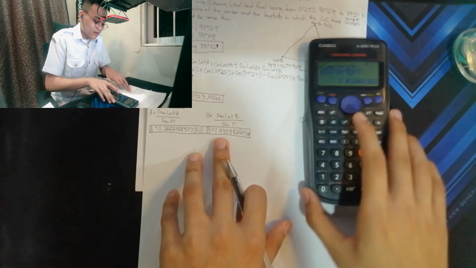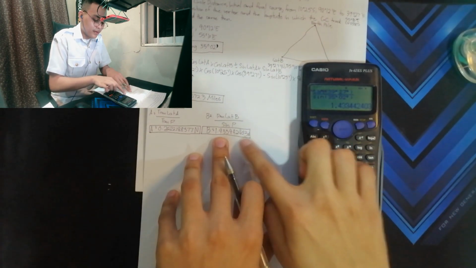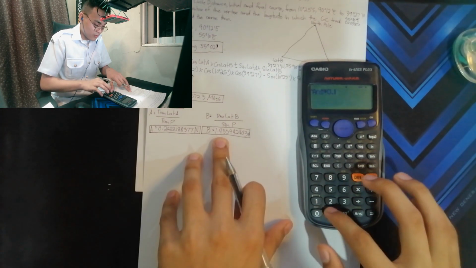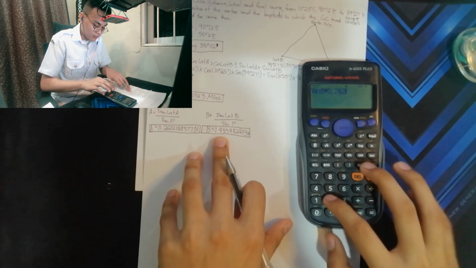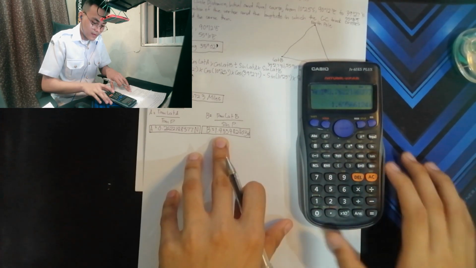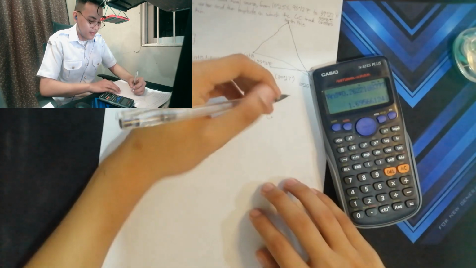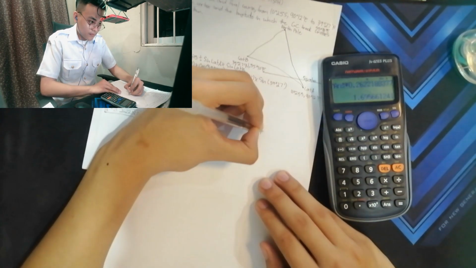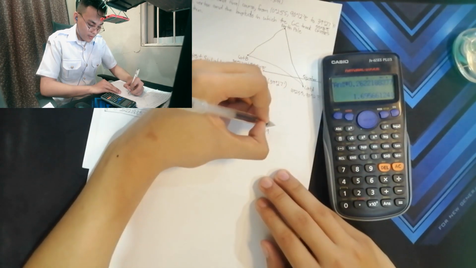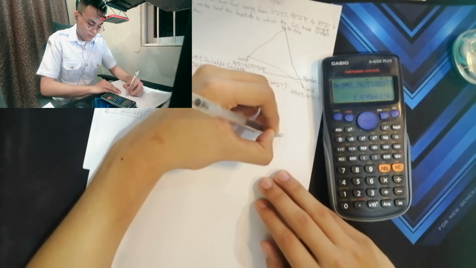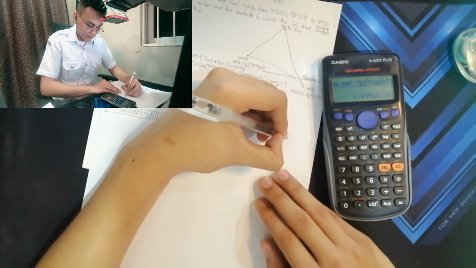We already input the value of B, so let's add that to A. This is the value of your C: 1.695661241 north.